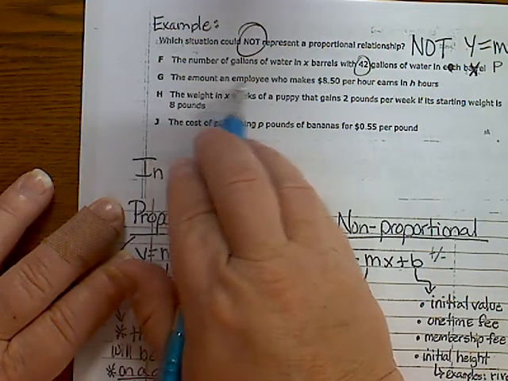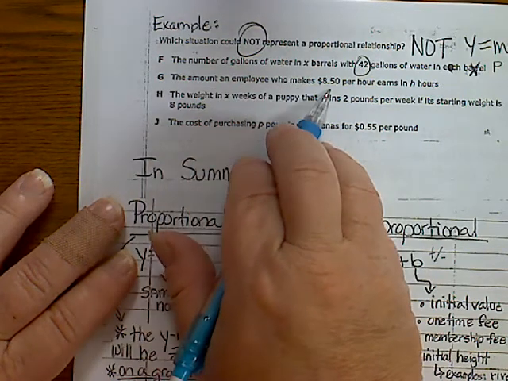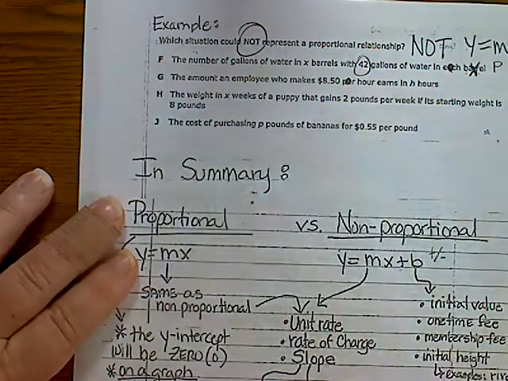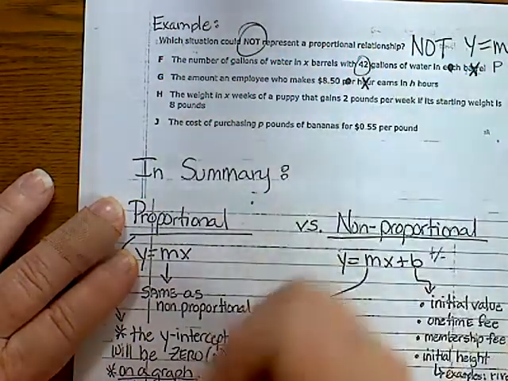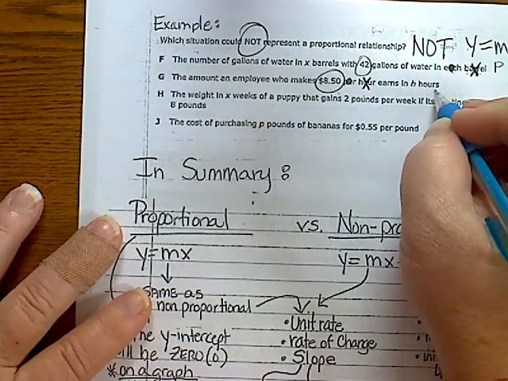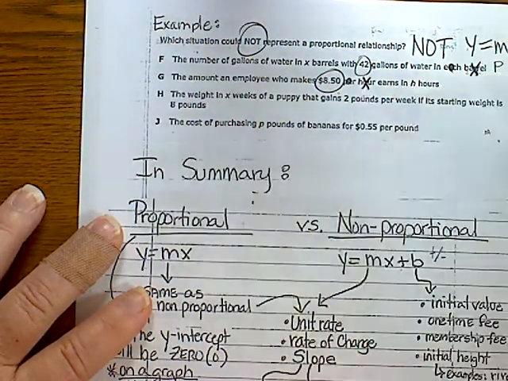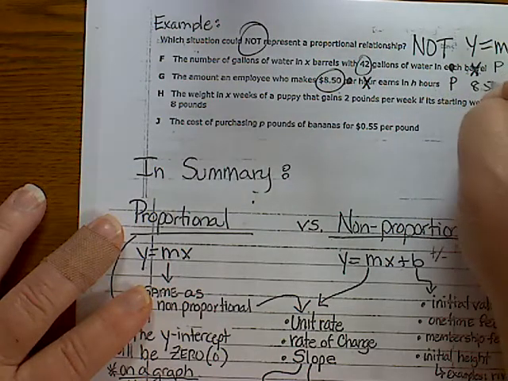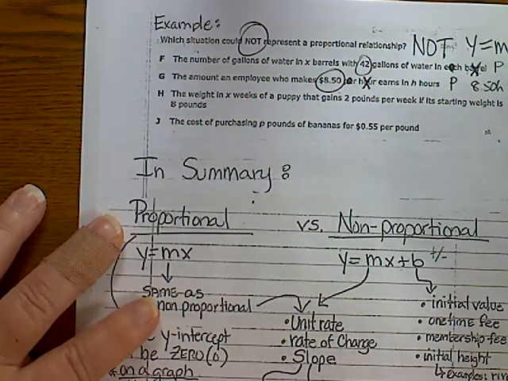The amount an employee makes who makes $8.50 per hour. Remember, per is a multiplication word, and here is your variable. So it's $8.50 per hour in h hours. So h would be your x, so that's proportional. In other words, that would be written like this, okay?